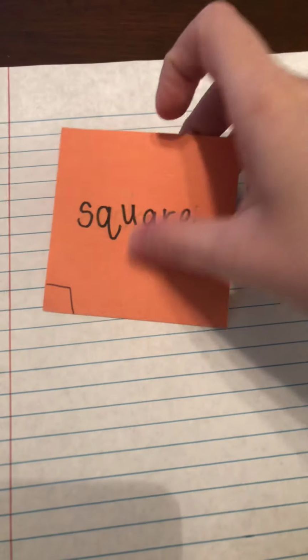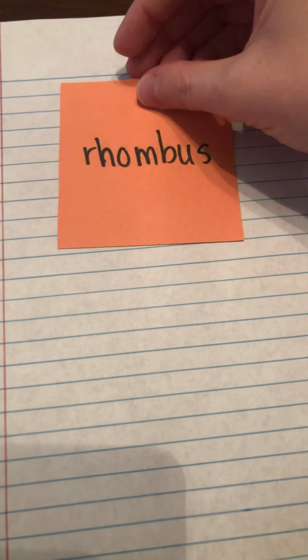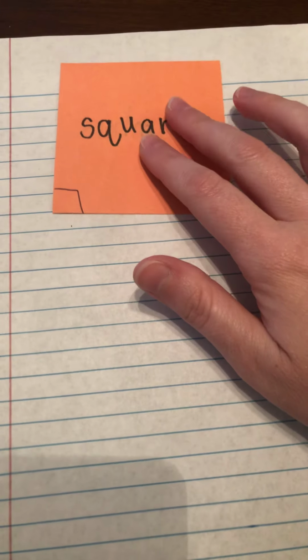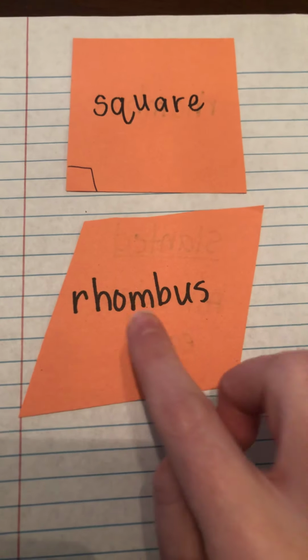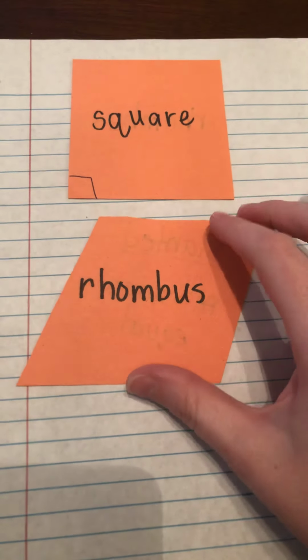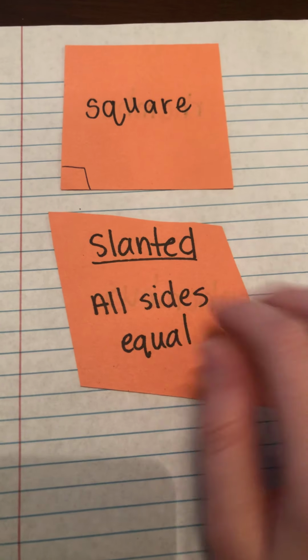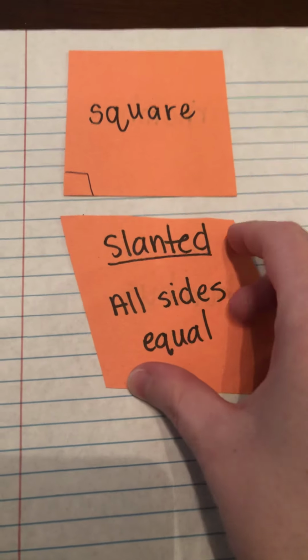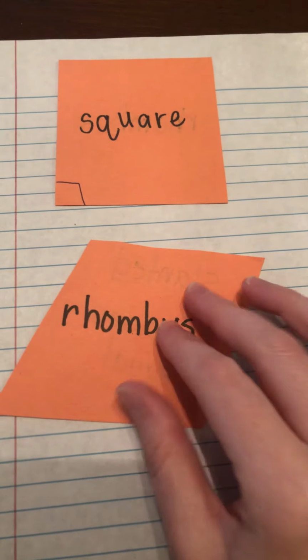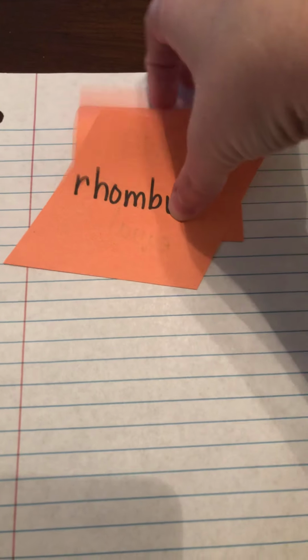But he has a cousin, and his name is rhombus, okay? A rhombus and a square are related to each other. A square is a rhombus, but a rhombus is not a square. Let me show you what a rhombus looks like, okay? This is a rhombus. A rhombus looks like a square, but he's slanted. All 4 sides are equal, but he's slanted, okay? So square and rhombus, they are first cousins. They are related to each other, okay? I'm going to put those on the side for right now.